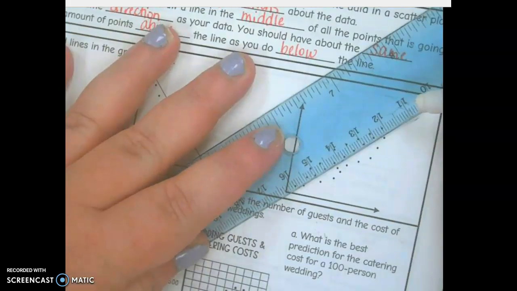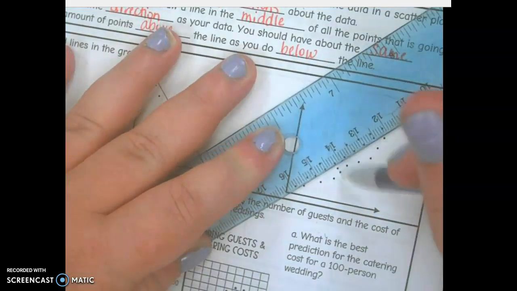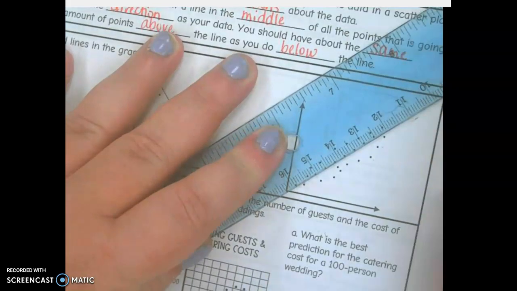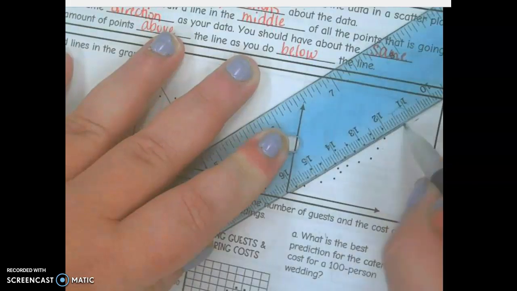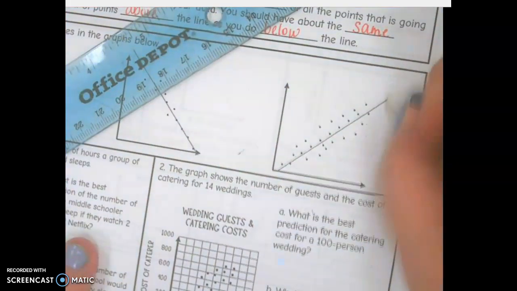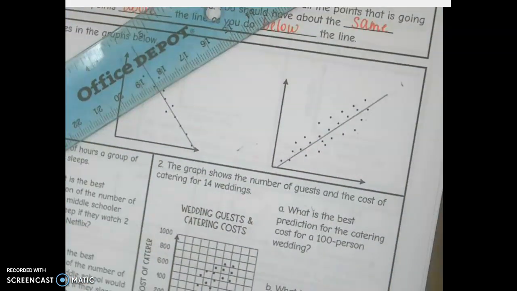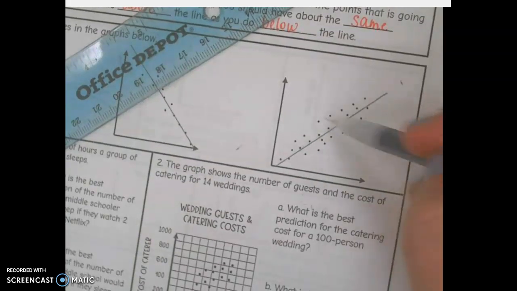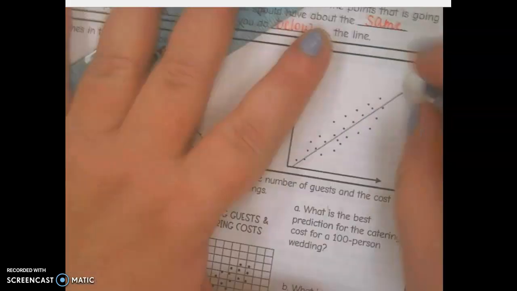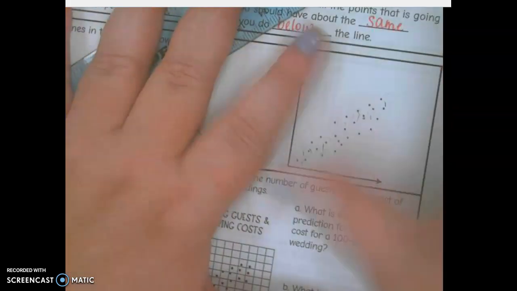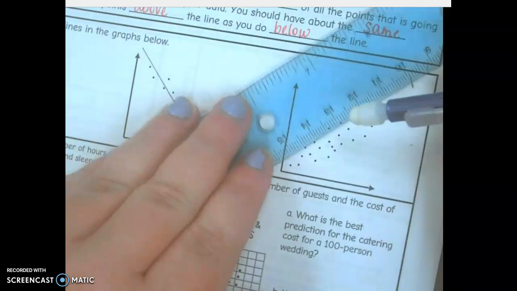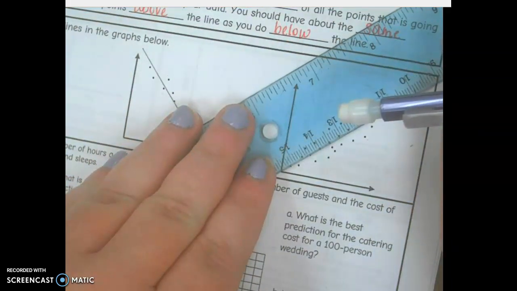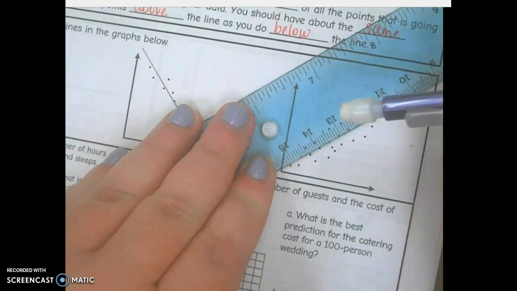Now, this is not a perfection thing. Okay? I know some of you are a little bit on the perfection side. You want it to be a perfect line. You're not going to get it perfect. Okay? It's not going to happen. Dang it, I did it again. Maybe I should pause this video and try to draw it better. Sorry. I'm not doing a good job at drawing it where it's in the middle very well.